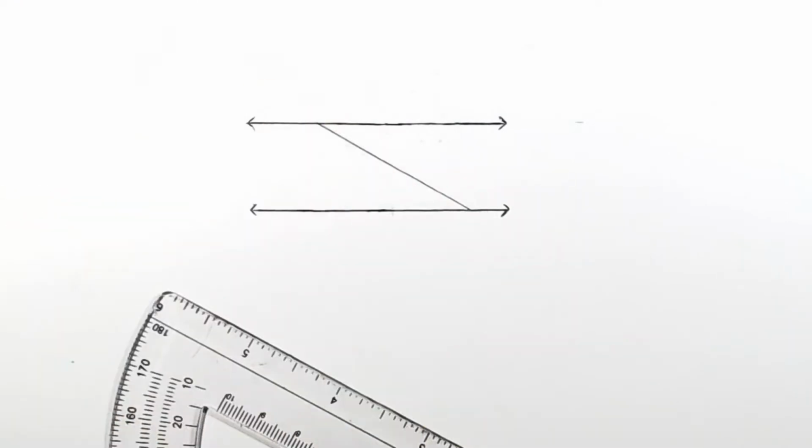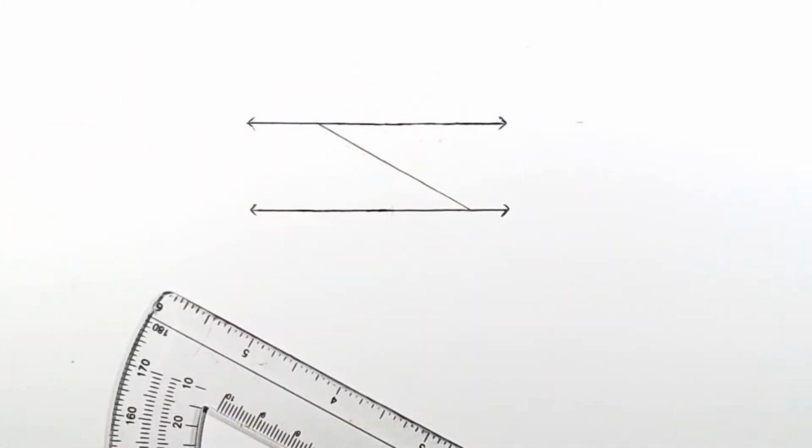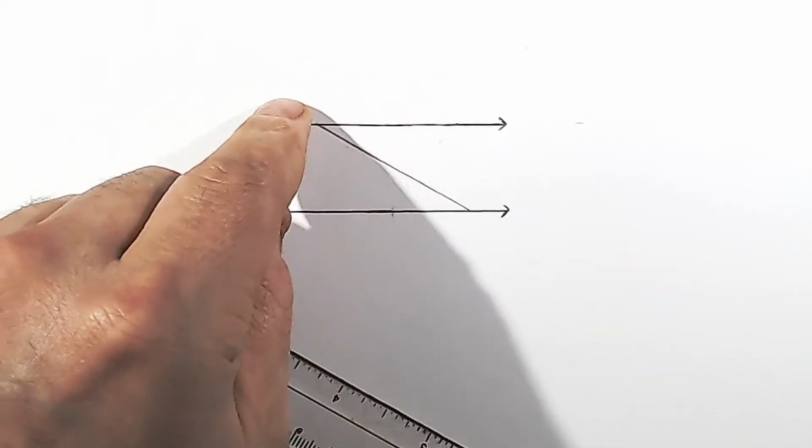This line is called a transversal. And when we have a transversal, you will see the shape of either a Z or a Z that has been flipped. So here we see a Z that has been flipped.